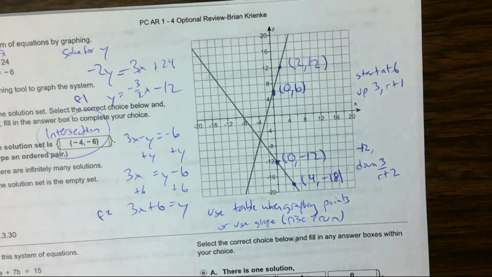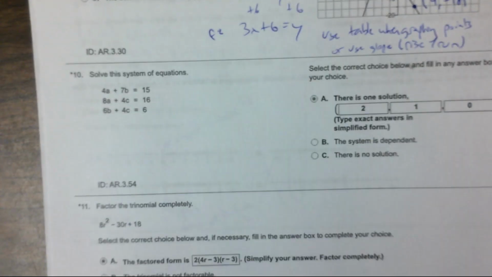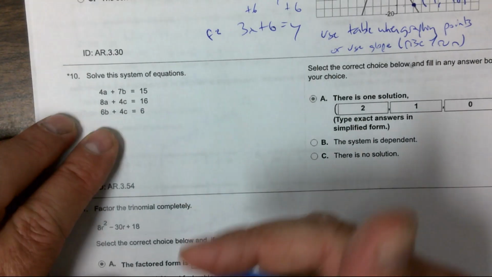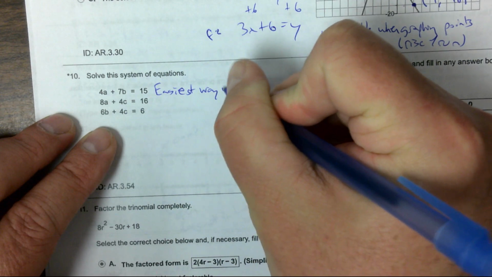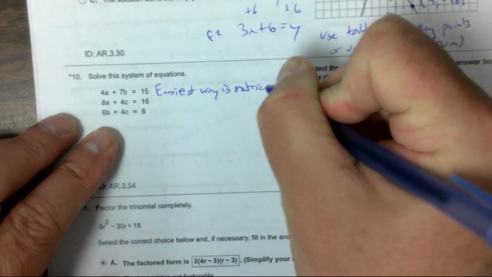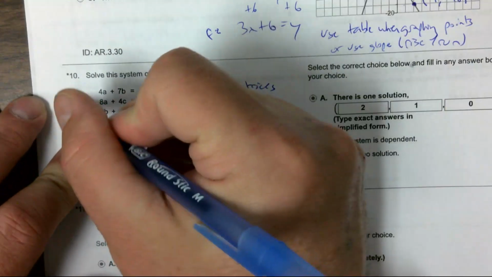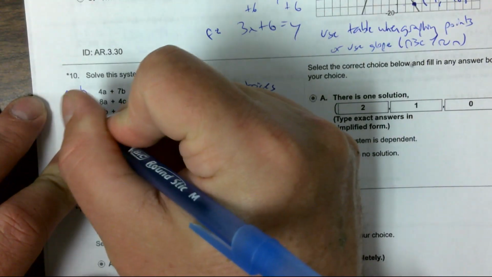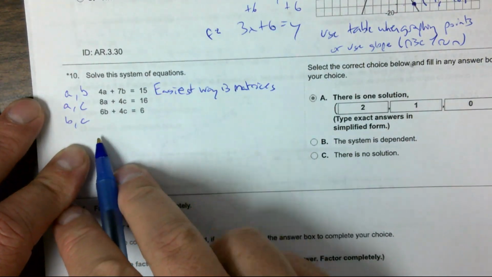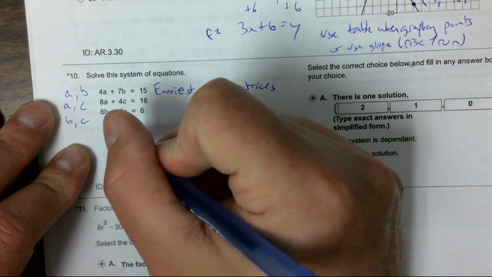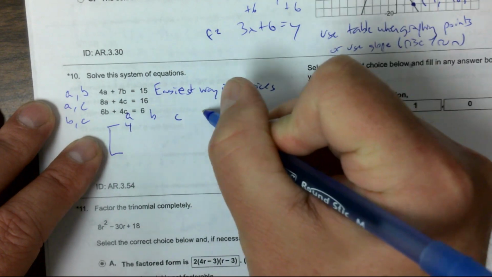Now on this next one, it's a system of equations, and there are many ways to do systems of equations, but the easiest way is with matrices. Now, a common mistake on this one is this has A and B, this one has A and C, and this one has B and C. So you can't just type the numbers. In your matrix, you're going to need an A, a B, a C, and then the number.